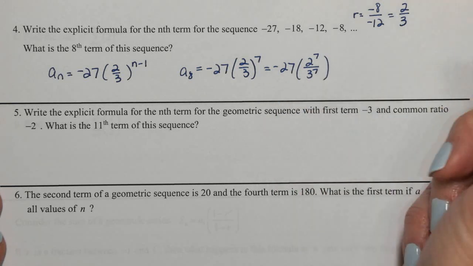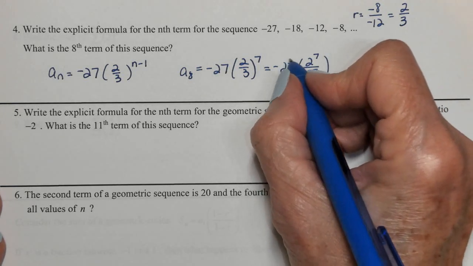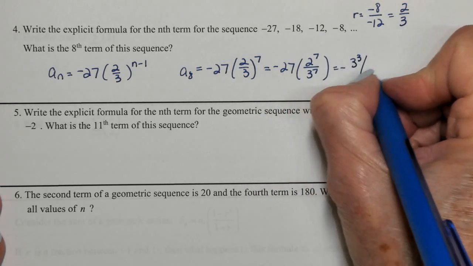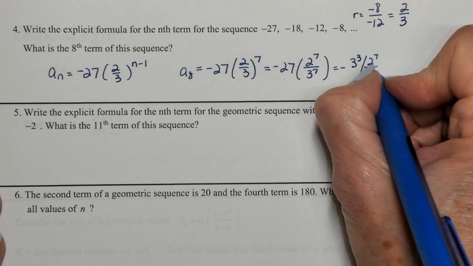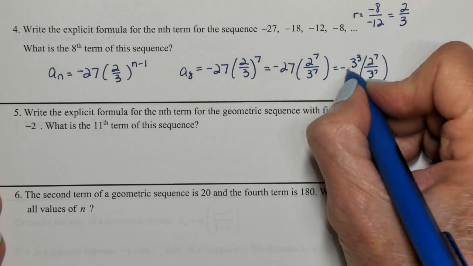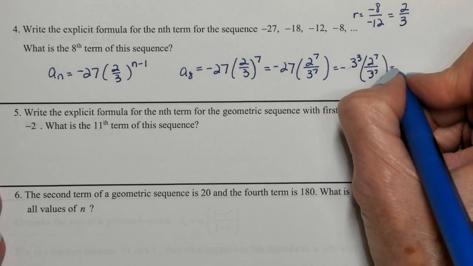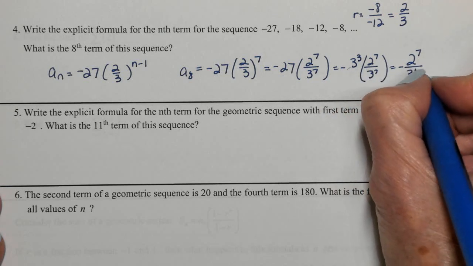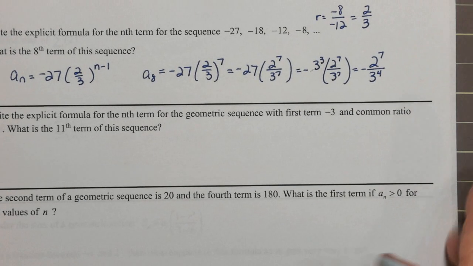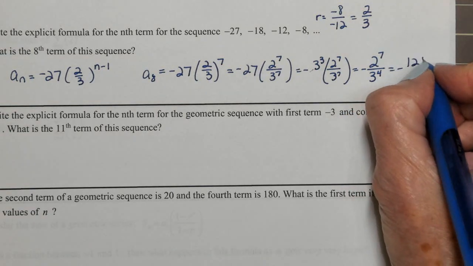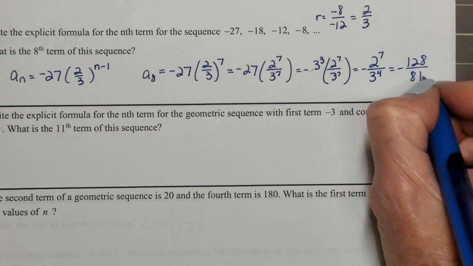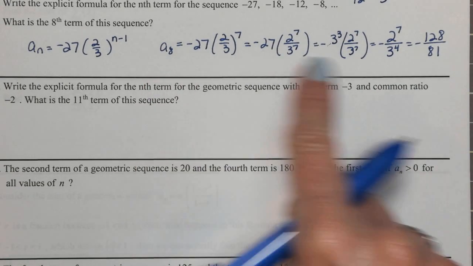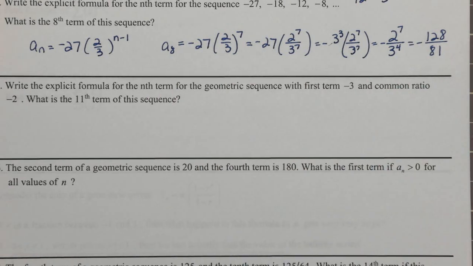Let's reduce that. We're not going to have a calculator, so let's reduce this. 27 is 3 cubed. So this is negative 3 cubed times 2 to the 7th over 3 to the 7th. The 3 cubed and the 3 to the 7th reduce, and we're going to have negative still, 2 to the 7th over 3 to the 4th. 2 to the 7th is 128. 3 to the 4th is 81. So the 8th term in that sequence is negative 128 over 81.